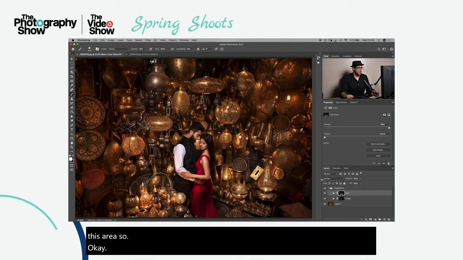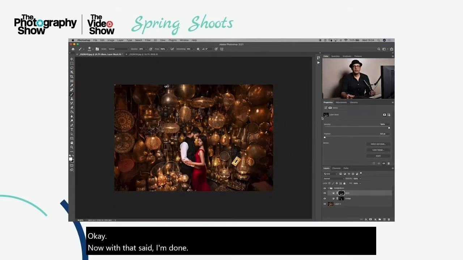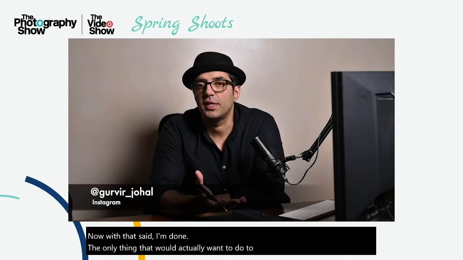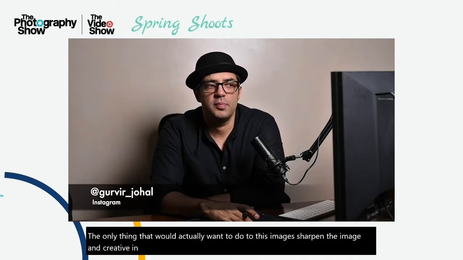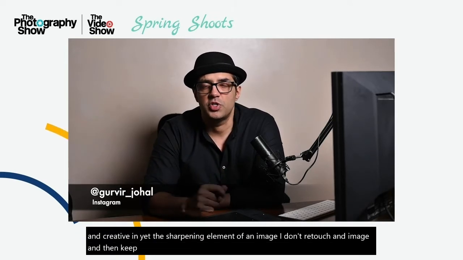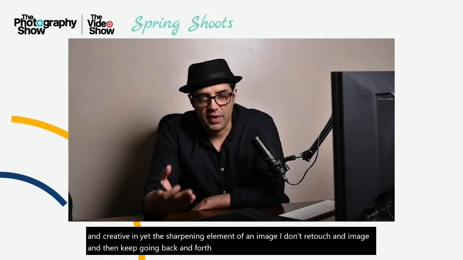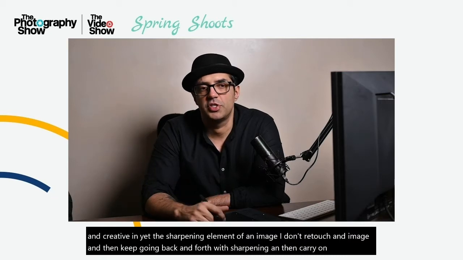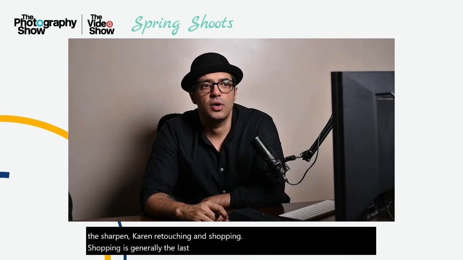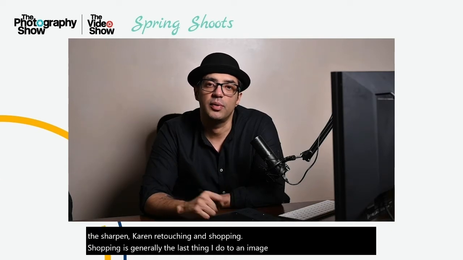Now with that said and done, the only thing that I would actually want to do to this image is sharpen the image and create a vignette. The sharpening element of an image, I don't retouch an image and then keep going back and forth with sharpening, and then carry on retouching and sharpen, carry on retouching and sharpen. Sharpening is generally the last thing that I do to an image. And it's always done at the output that I want to print the image at.